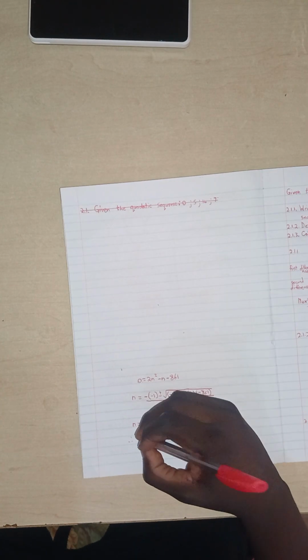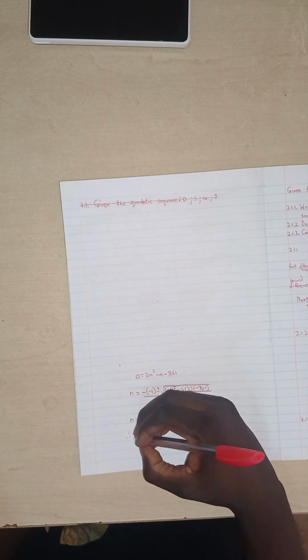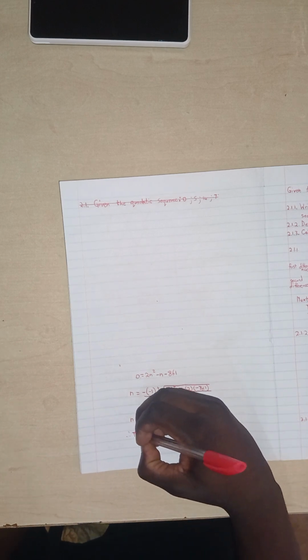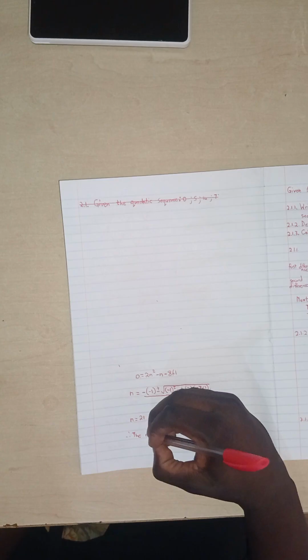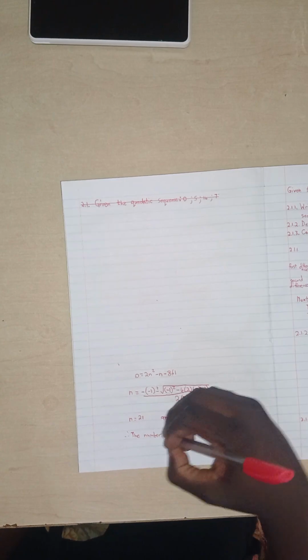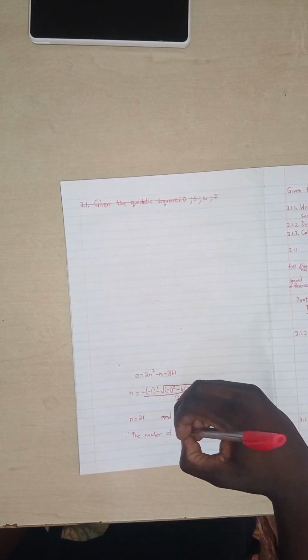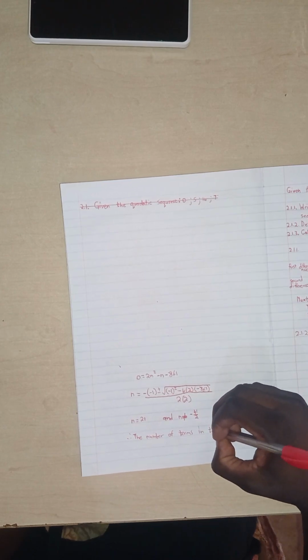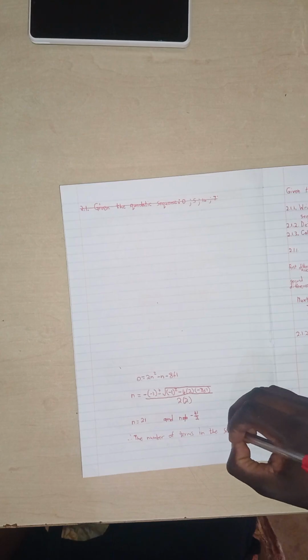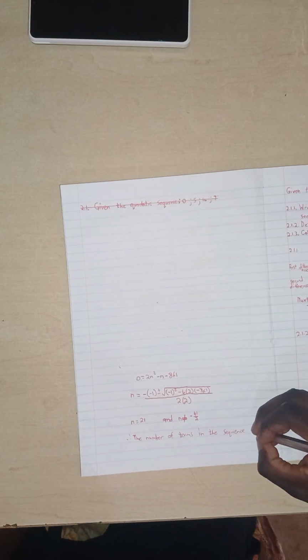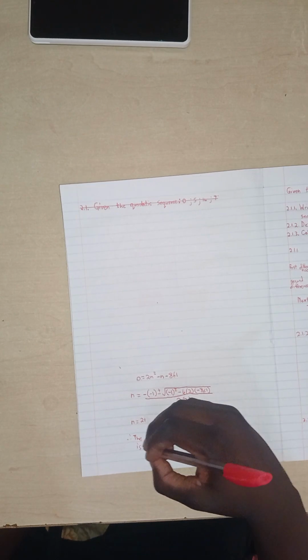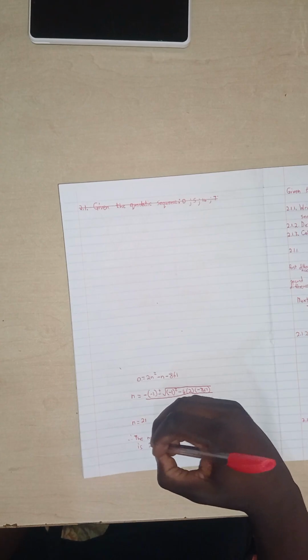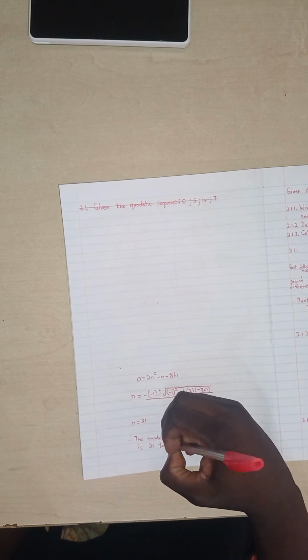So we can conclude that, what was the question? The question was to calculate the number of terms in the sequence. The number of terms in the sequence is 21 terms.